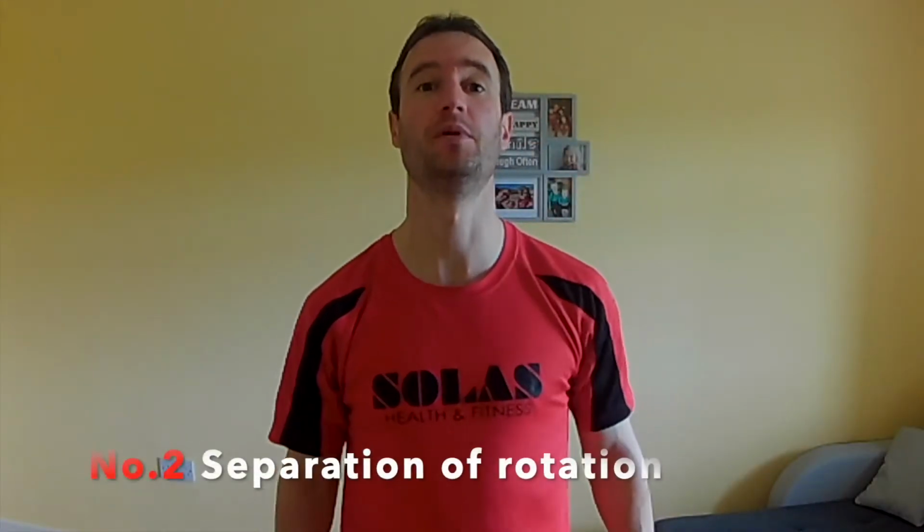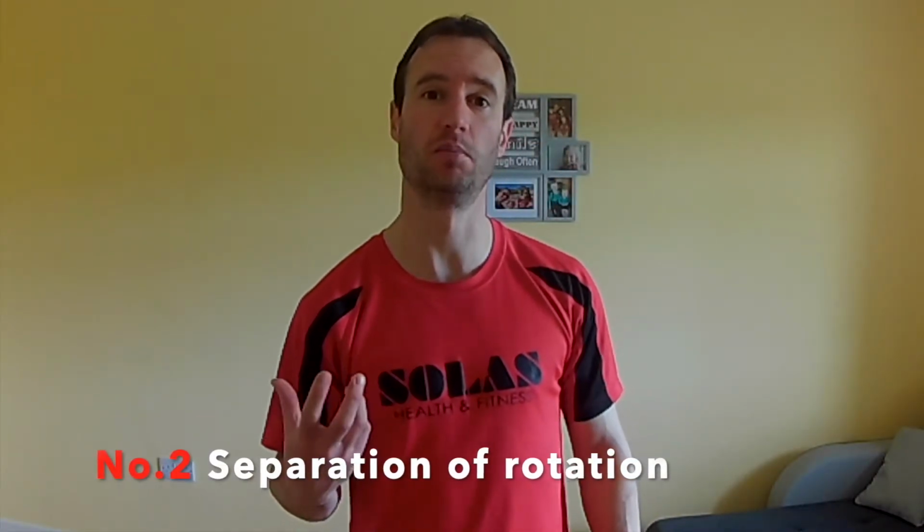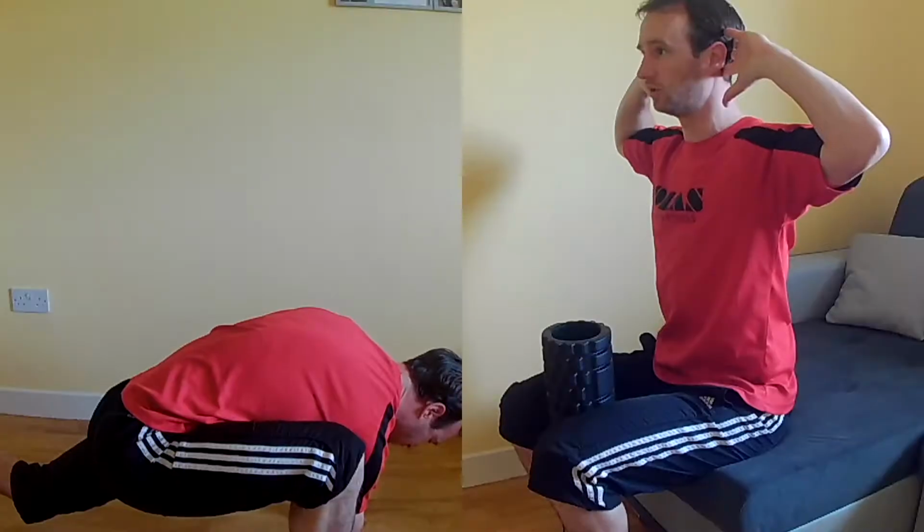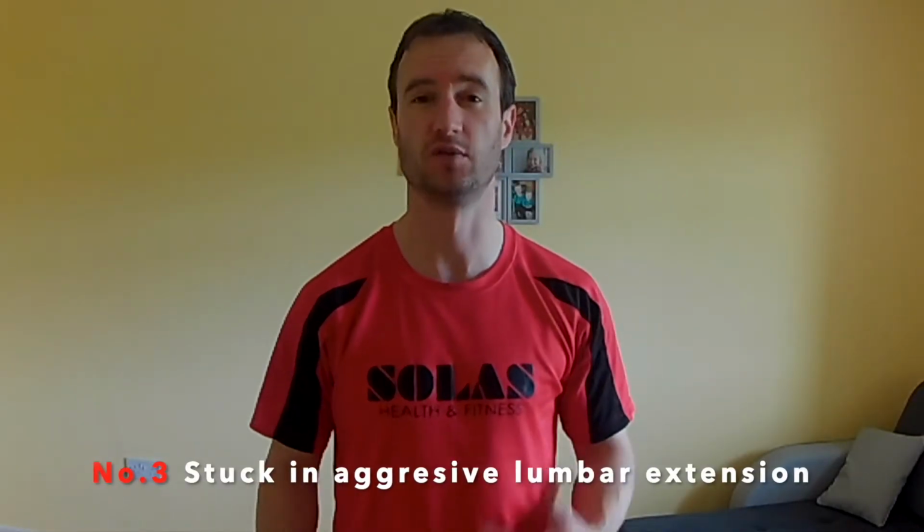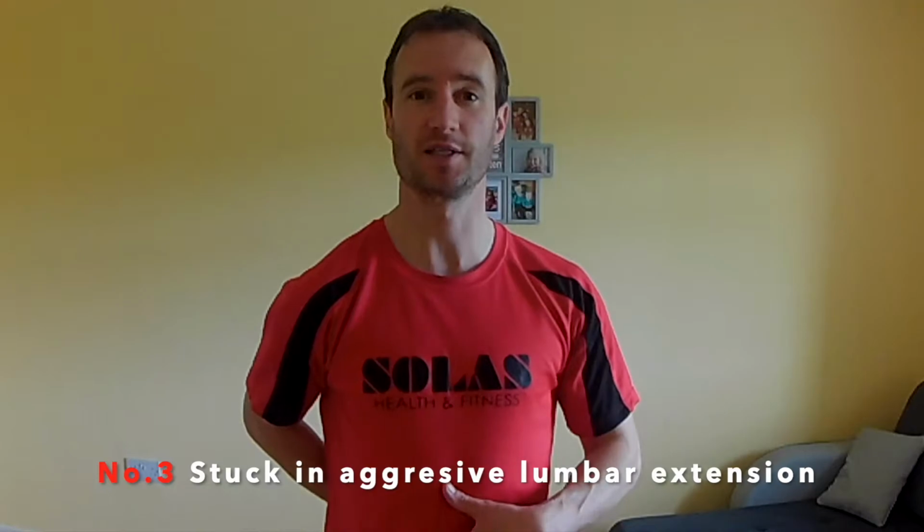Number two would be people's inability to separate lumbar from thoracic rotations. Number three would be people who are stuck in aggressive lumbar extension, whose lats are constantly switched on and overactive, pulling them into a very aggressive position at the lower back. This also affects their ability to go overhead. Since the lats are scapular depressors, they pull your shoulder blades down. It makes it quite difficult to get the arms overhead, which also can lead to shoulder problems long term.